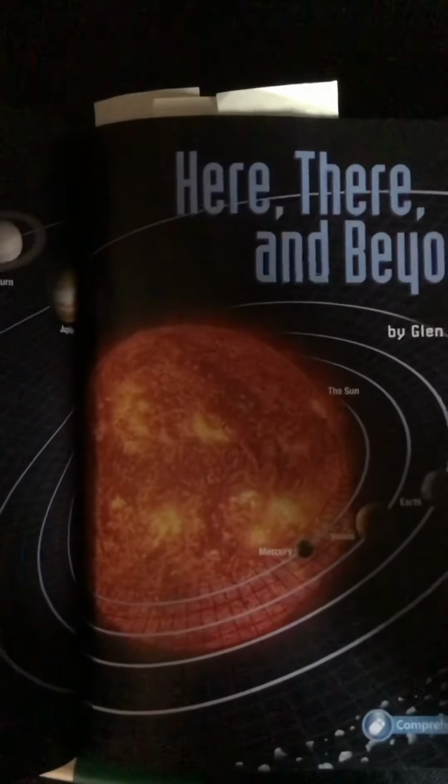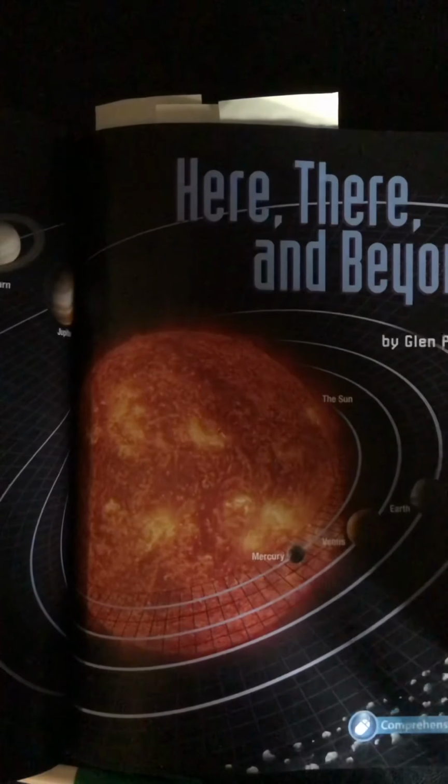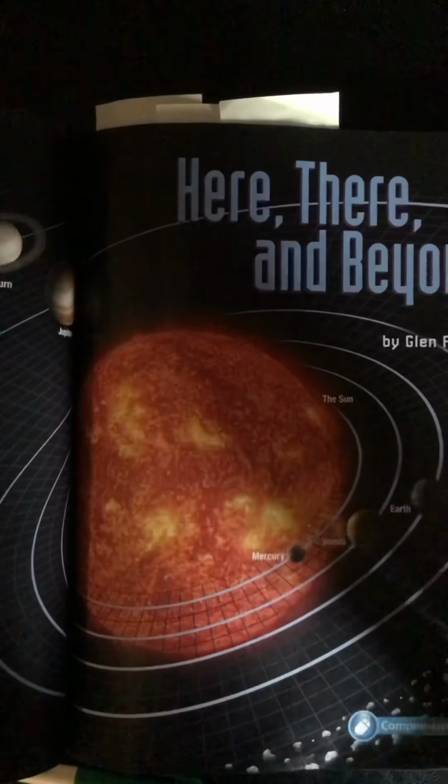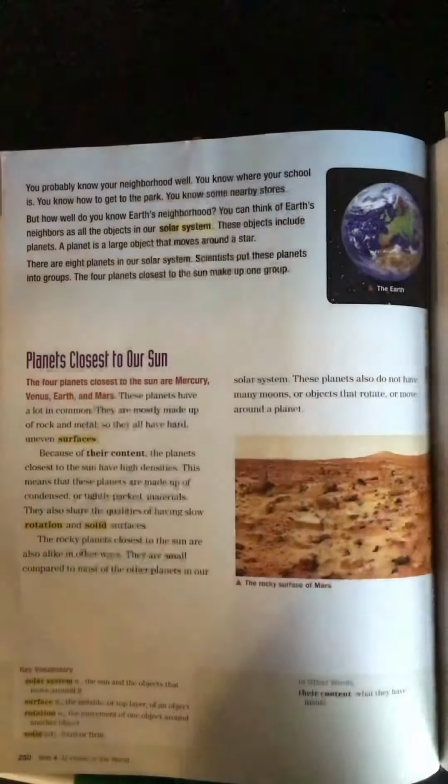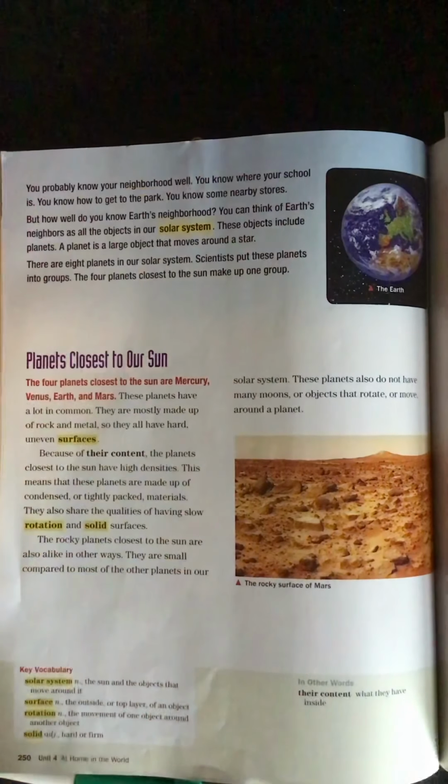So on pages 248 to 249, here is our beginning. We're going to learn about the solar system and some planets. We will begin on page 250. You probably know about your neighborhood well. You know where your school is, you know how to get to the park, you know about some nearby stores. But how well do you know Earth's neighborhood? You can think of Earth's neighborhood as the objects in our solar system.